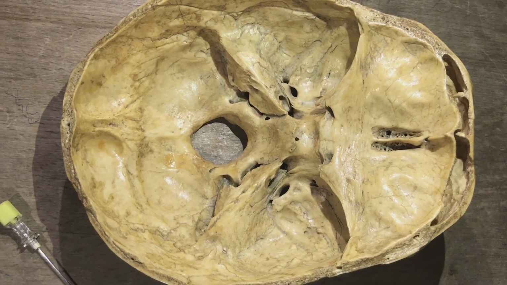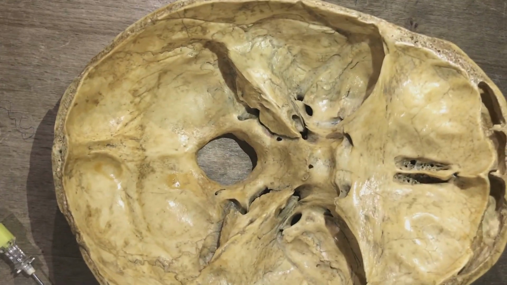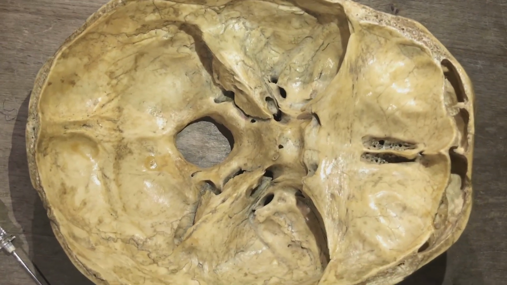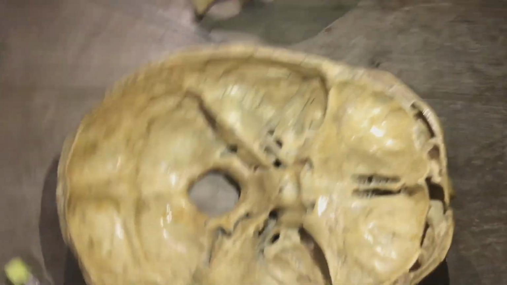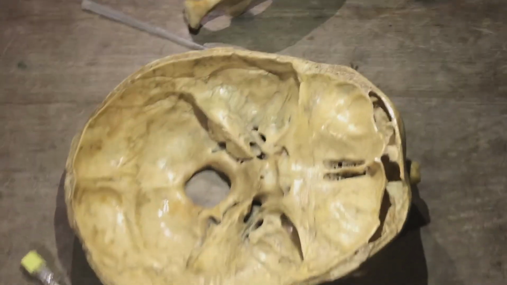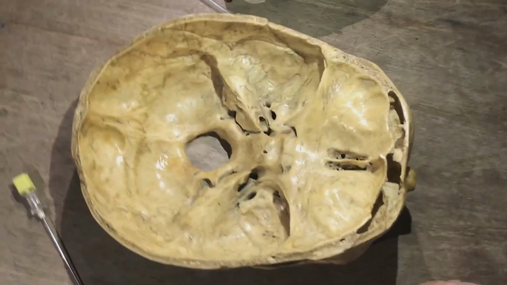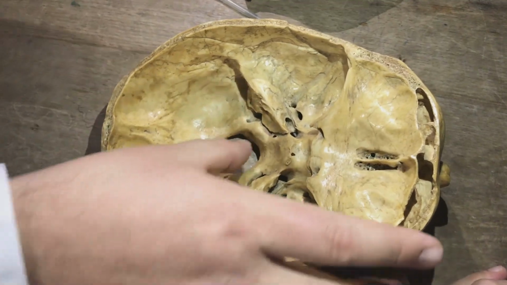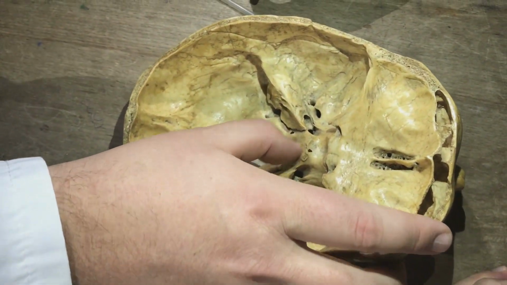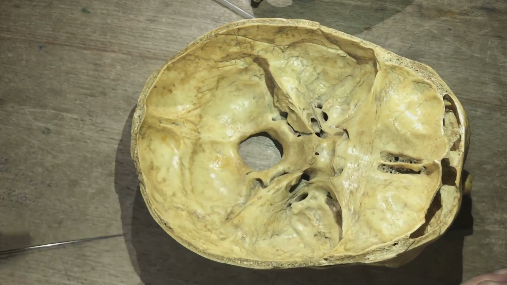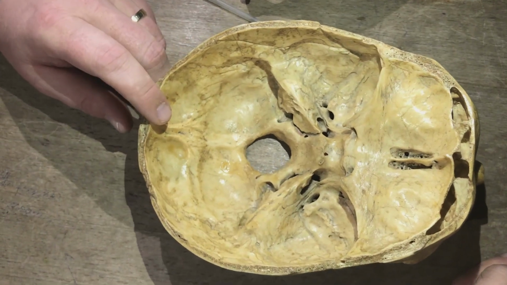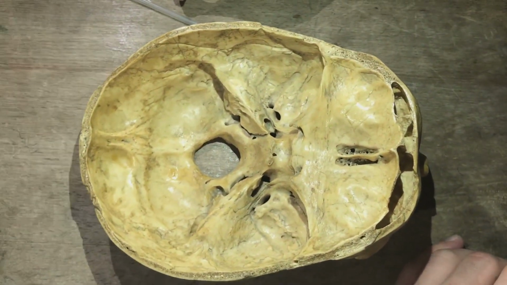And then it will eventually be uniting to form arteria basilaris. That is placed in sulcus basilaris on the anterior surface of the pons. And this whole thing happens right here on the clivus. Okay? Good.